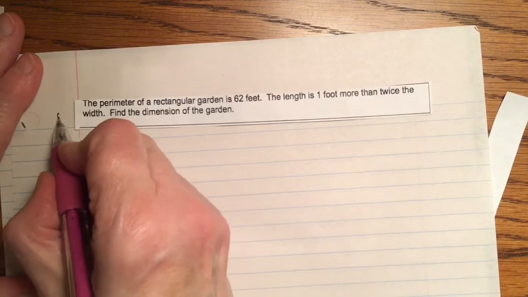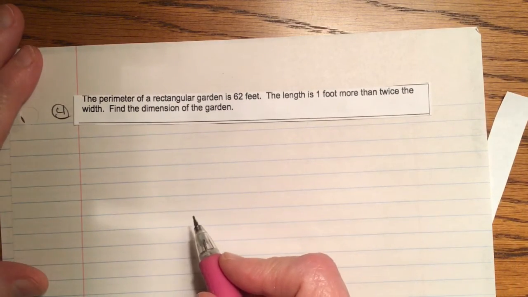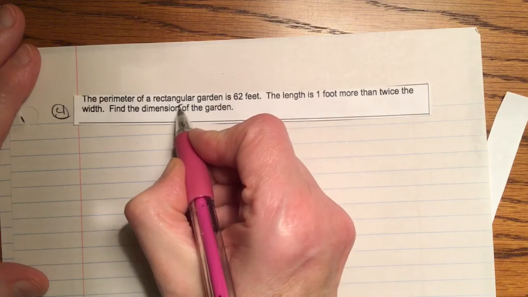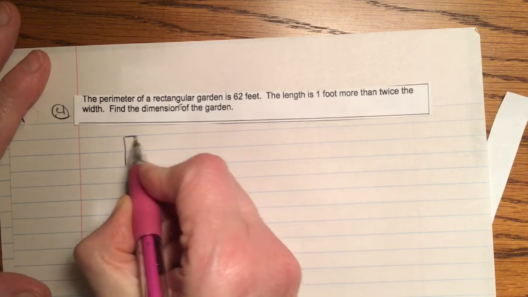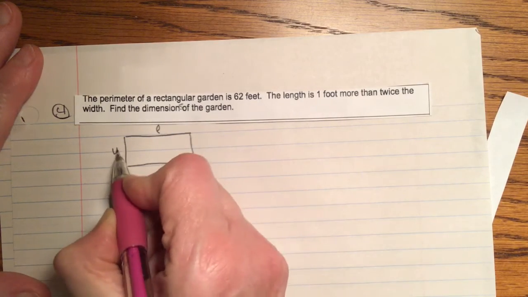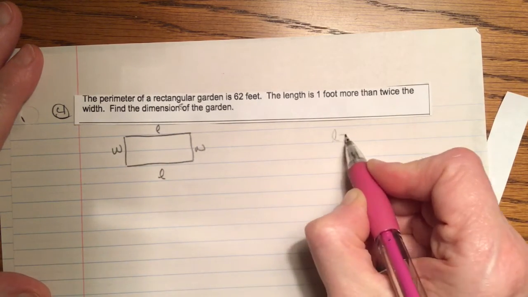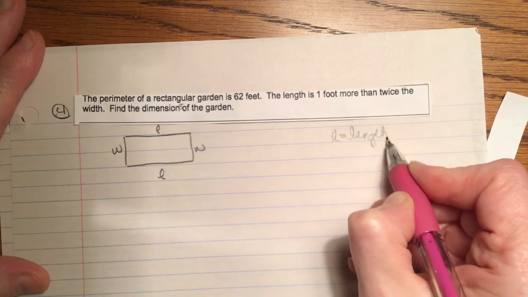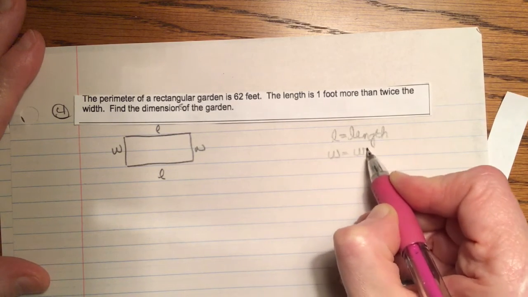Number 4. The perimeter of a rectangular garden is 62 feet. The length is 1 foot more than twice the width. Find the dimensions of the garden. Well, dimensions simply mean the length and width. So I've got length and I've got width. And because those are numbers, I can just say L equals length and W equals width.